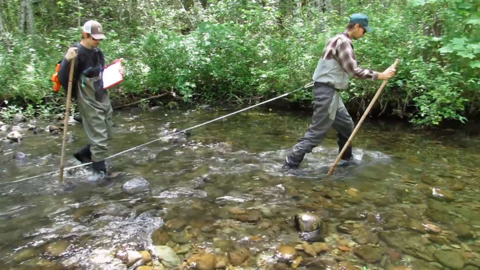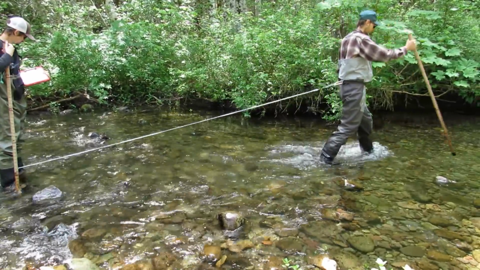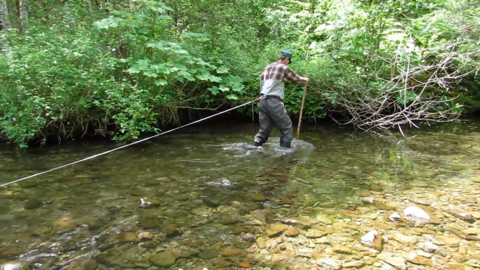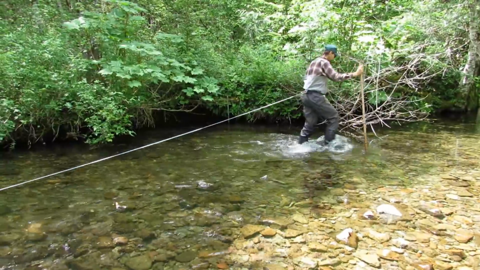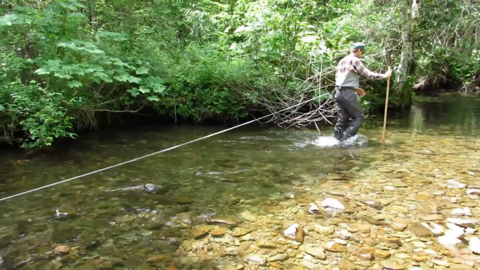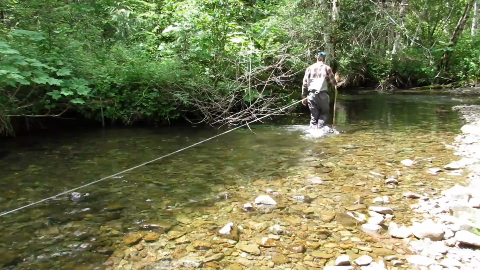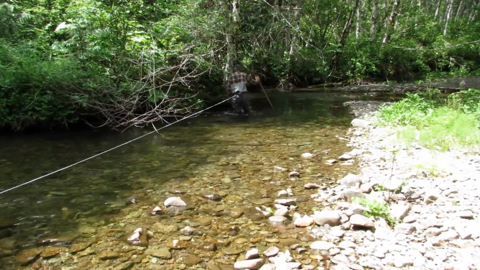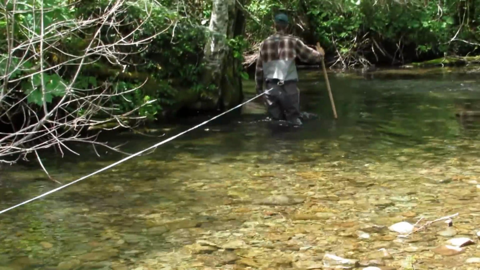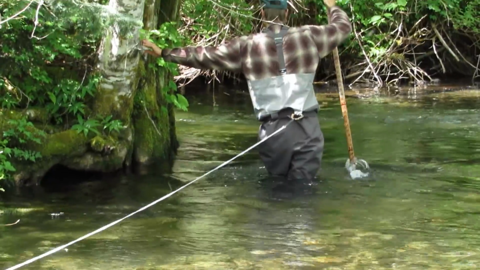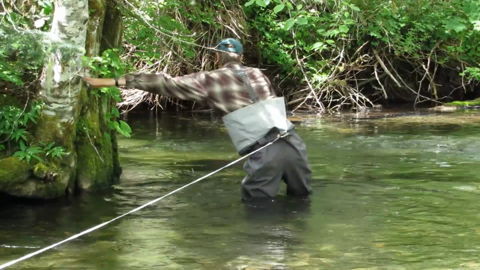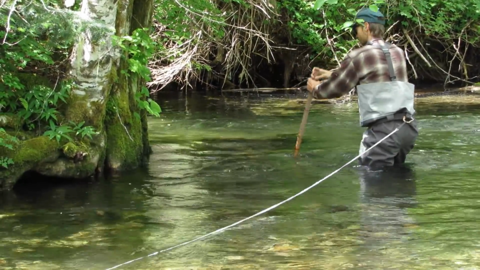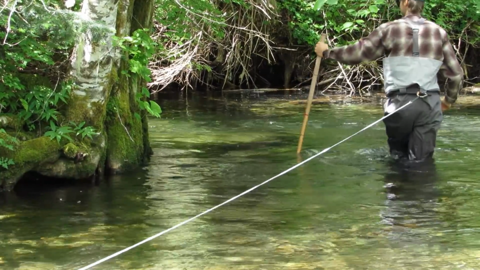Zane was taking a max depth along that pool tail crest, and now he's working his way upstream and looking for that max depth. And you can see as he gets up around that corner that it gets pretty deep. Around that corner, so that's going to be most likely where that max depth is going to be.